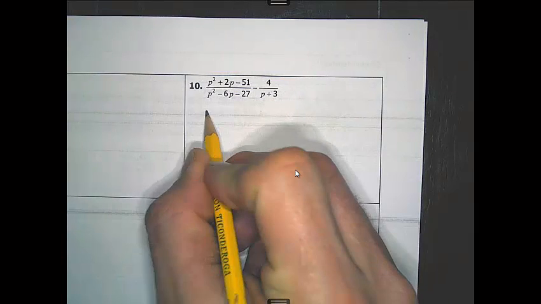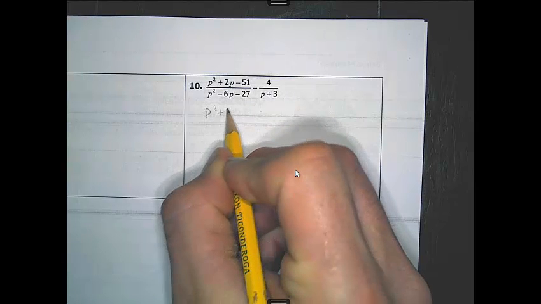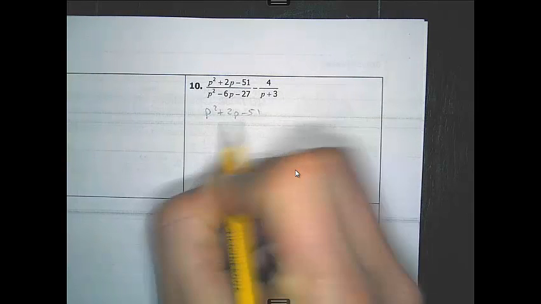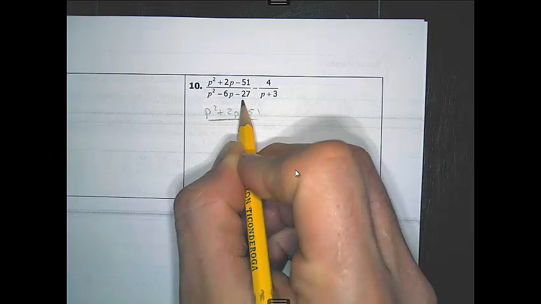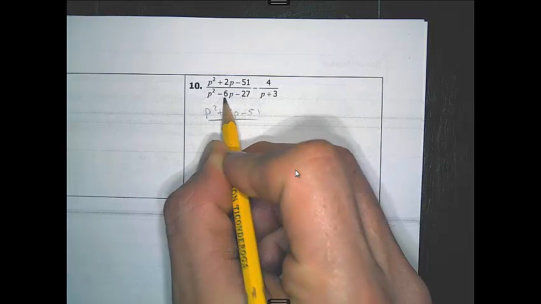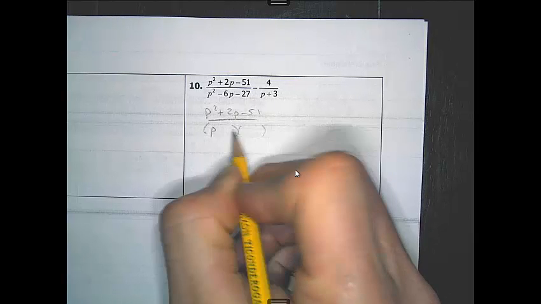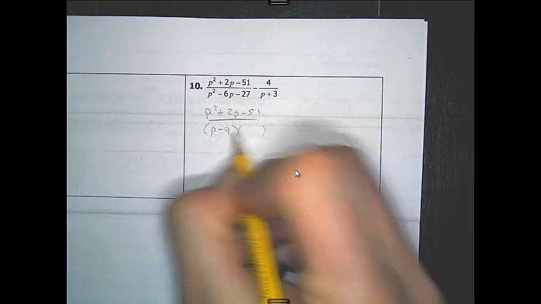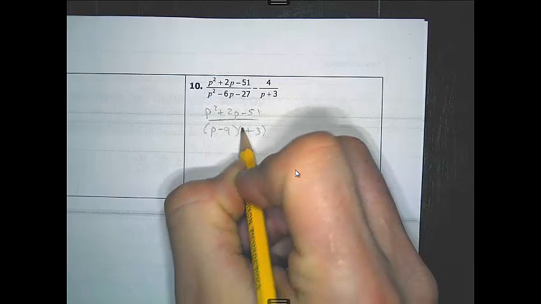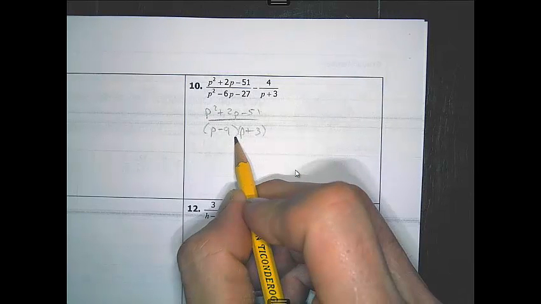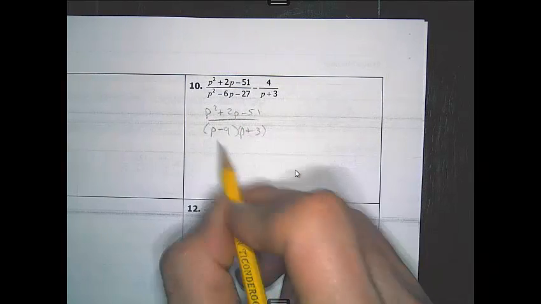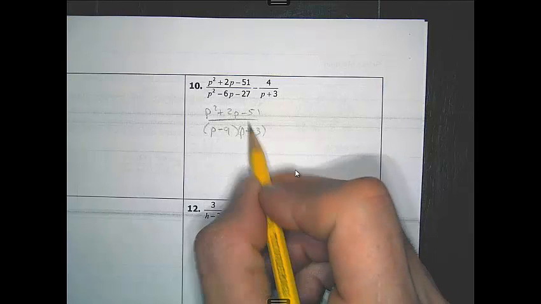Let's give that a try. We have p squared plus 2p minus 51 remaining in the top and the bottom. Two things that multiply to be negative 27 and add to be negative 6. Let's do 9 and 3. So we'll do negative 9 and positive 3. We need a p. All right. That adds to be negative 6 and multiplies to be negative 27.